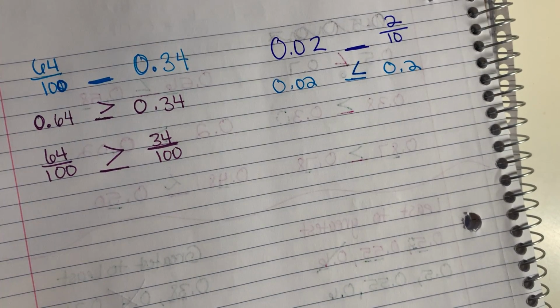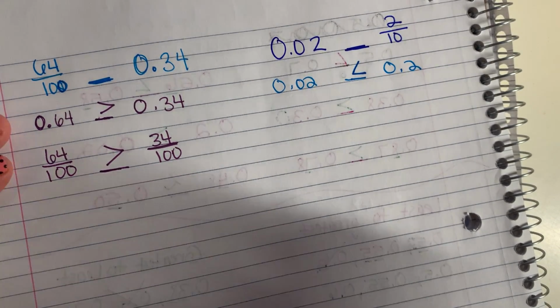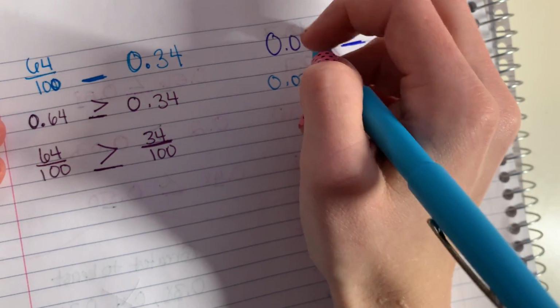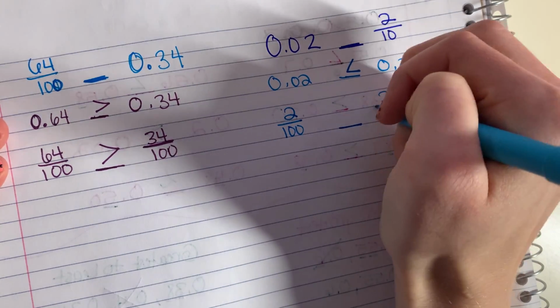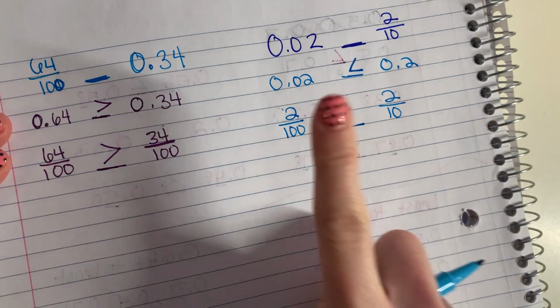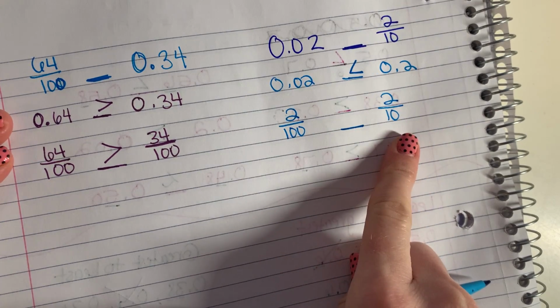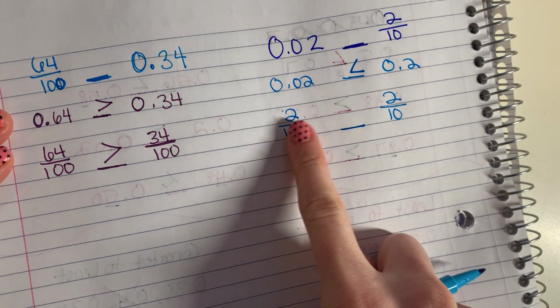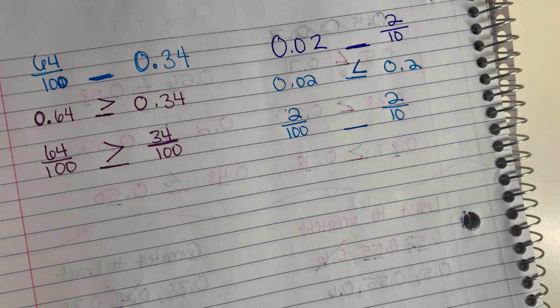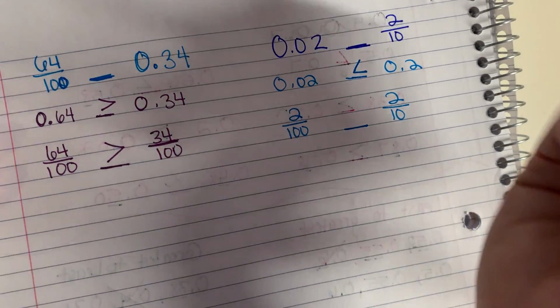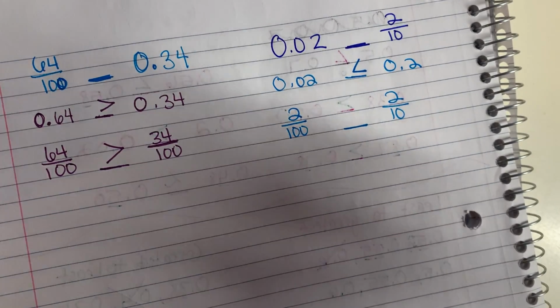And if I would prefer to work with this as a fraction, I can go ahead and do this as 2 hundredths compared to 2 tenths, but I have to be aware here. These are not the same denominator, okay? So I can't just compare those 2's and 2's and say, oh, they're equal. I can't do that. I'm going to have to make them have the same denominator. So in this case, it might not be easier to decide to use fractions because you won't have the same denominator. So what I'm going to do is make them have the same denominator.